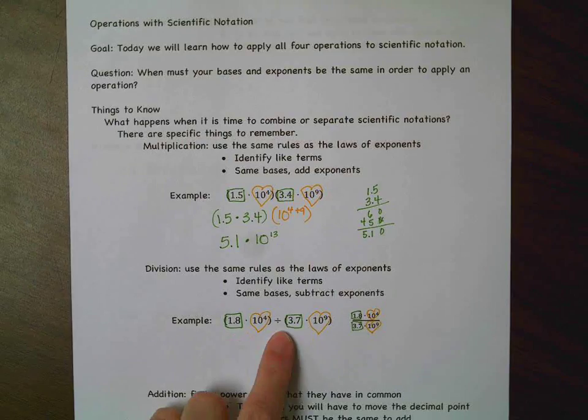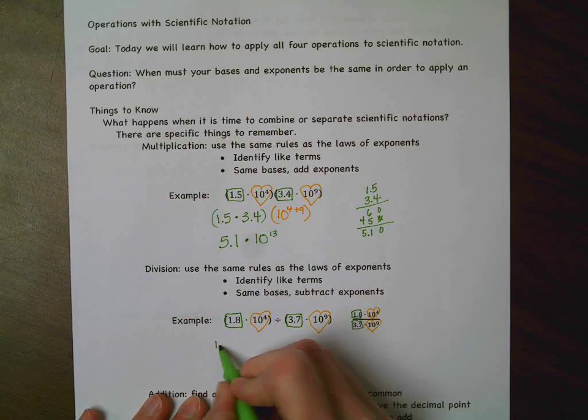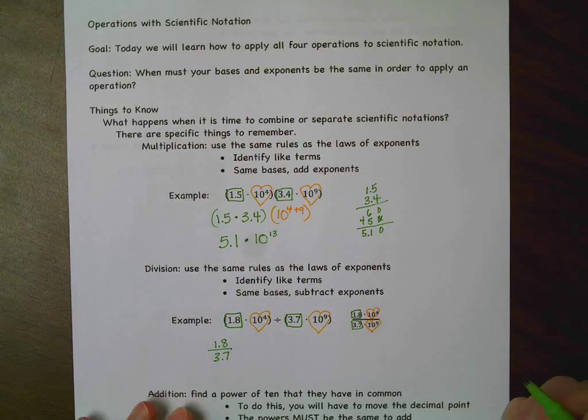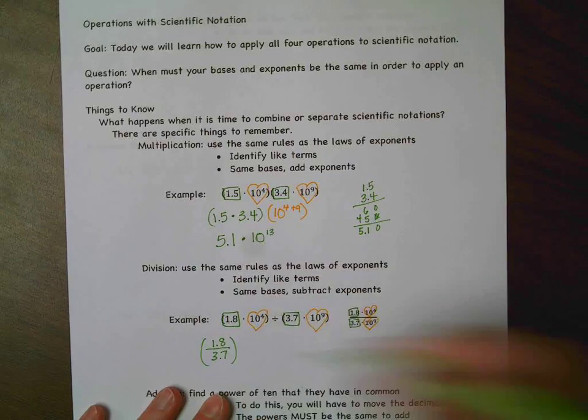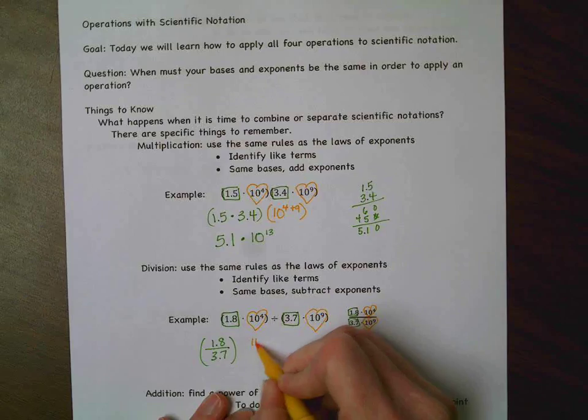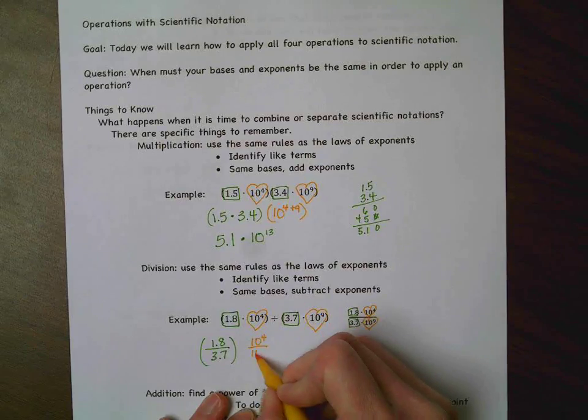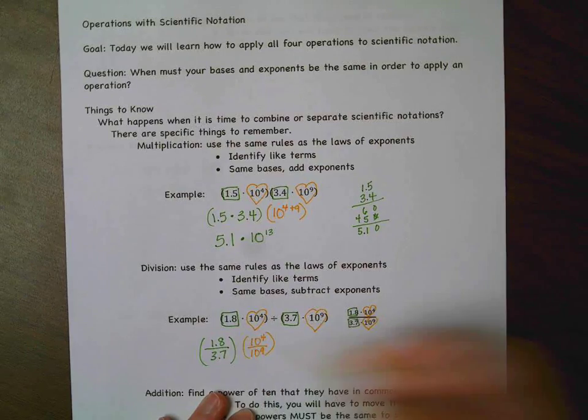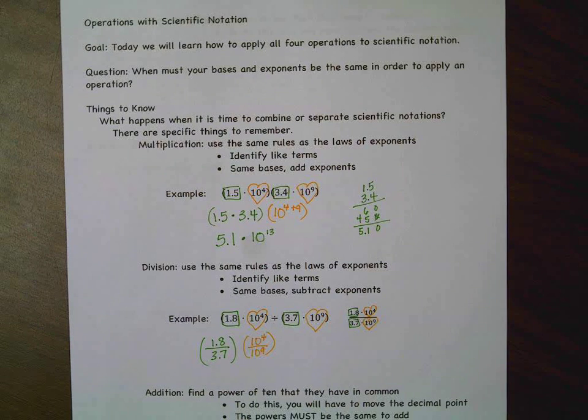Okay, so it says 1.8 divided by 3.7. So I'm going to do the math. I have 1.8 divided by 3.7. That's what I'm going to do first. And then I'm taking that and I'm multiplying it by my base, which is 10 to the 4th divided by 10 to the 9th. Okay? All right, that doesn't seem so difficult. So now we do the math.